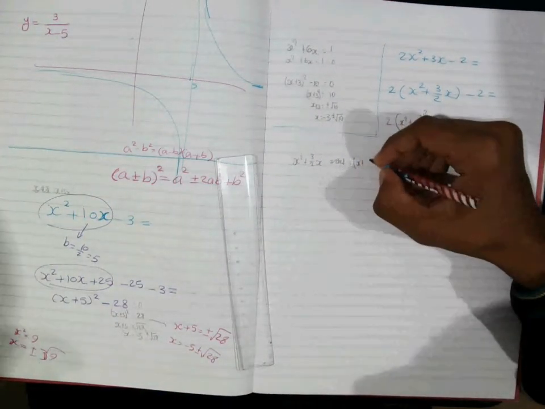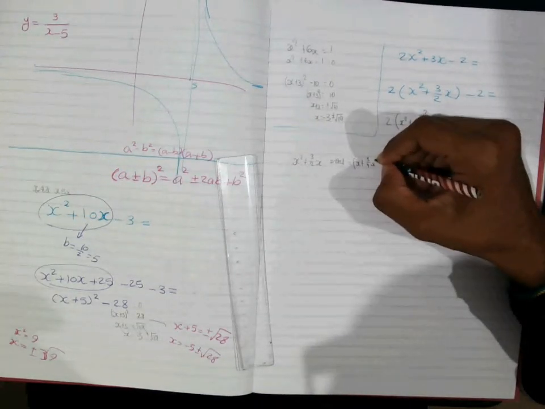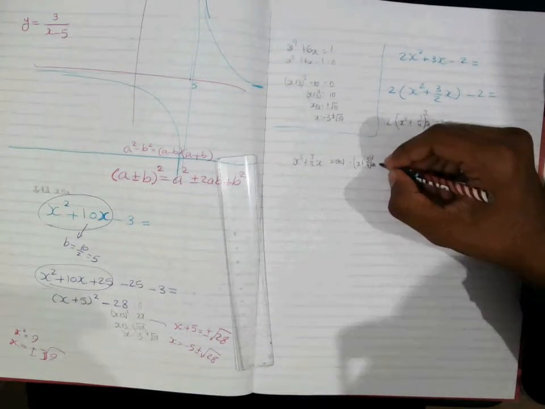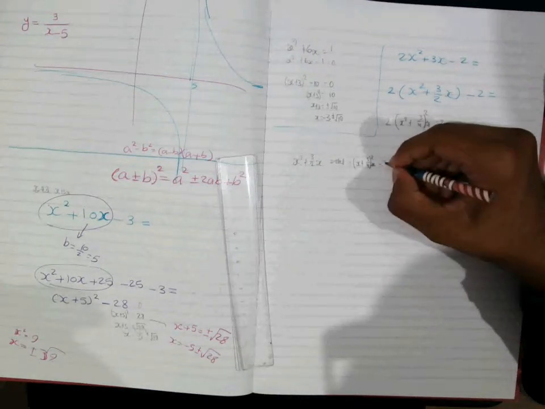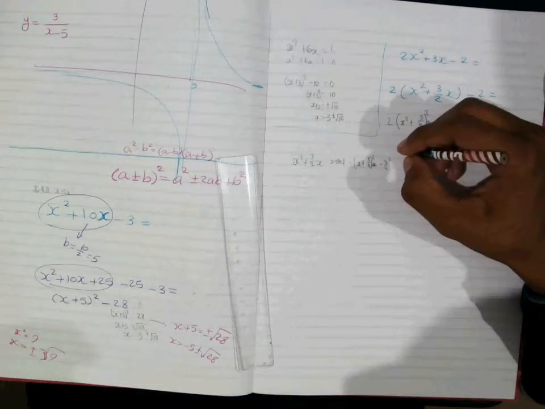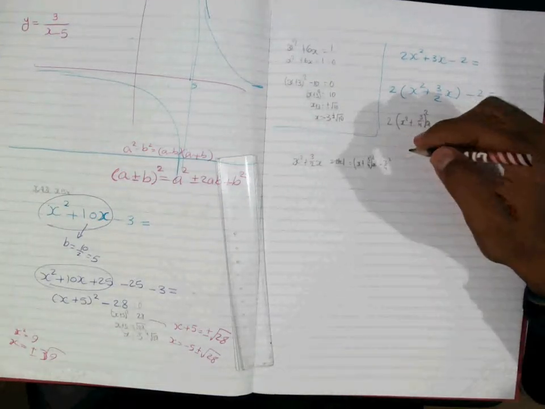x plus 3 over 4 squared, minus 3 over 4 squared. Okay, still not completely there.